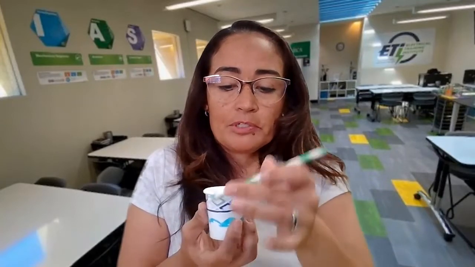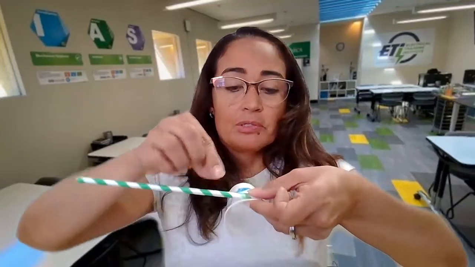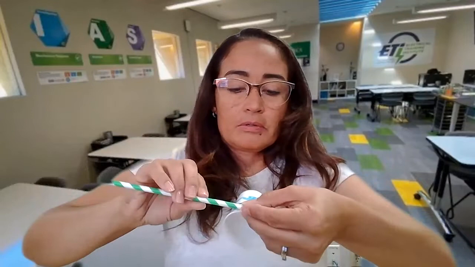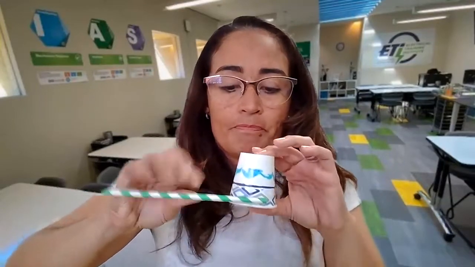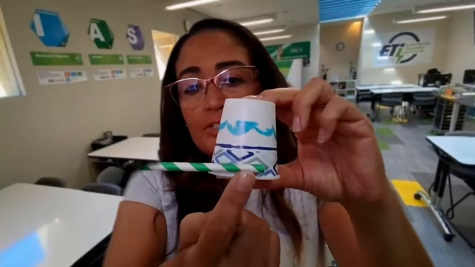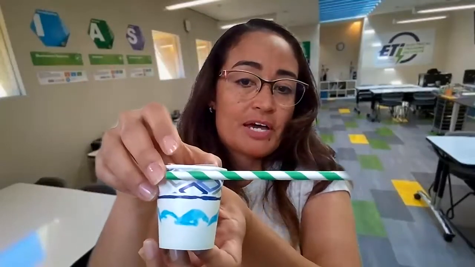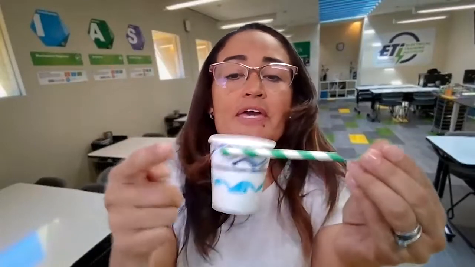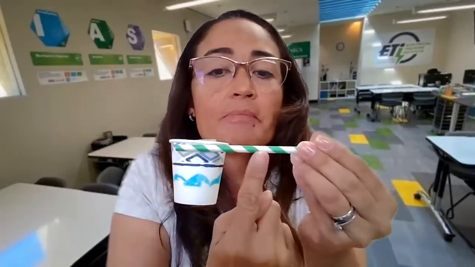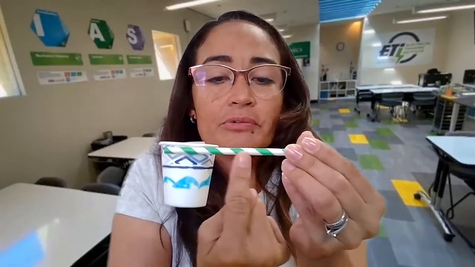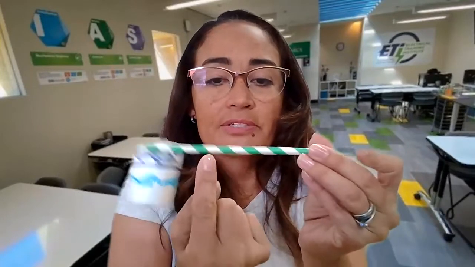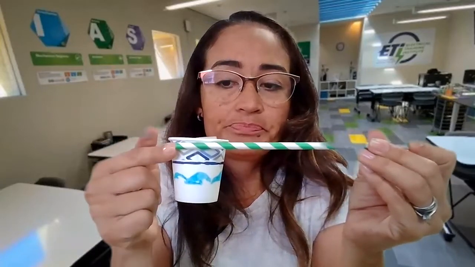So I'm going to put a little bit of tape at the mouth or the top of the cup. This is going to go on here like this. I'm going to loop it around. See that? So that's the top of the cup. The straw is going to be off to the side horizontally. Now I want to make sure it's on the edge of the straw and not in the middle, not halfway to the middle. You really want it on the edge of the straw.